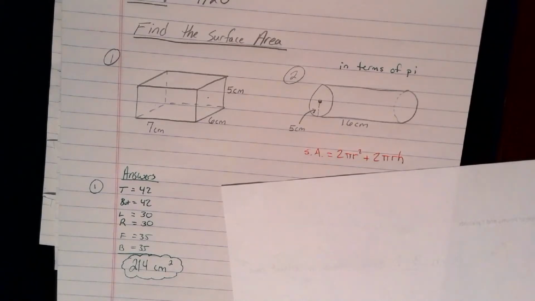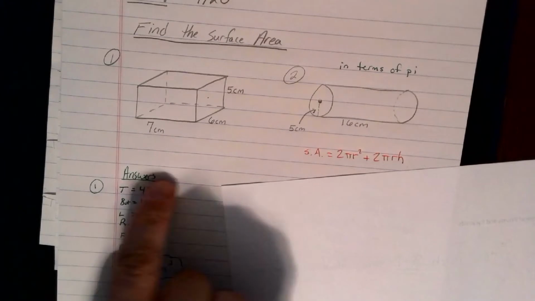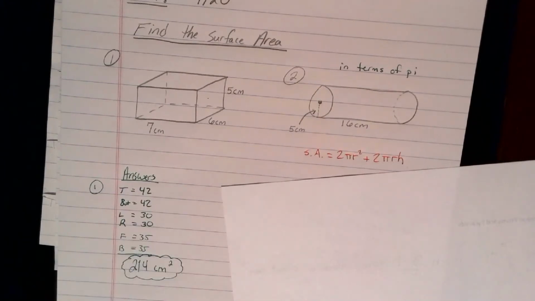The top and the bottom are each 42 because 7 times 6 is 42. The left and the right are both areas of 30 because 6 times 5 is 30, and the front and the back are both 35 because 7 times 5 is 35. Add up all of those and you should get 214 centimeters squared. That's the surface area. So it's the area of all the outsides of that prism.